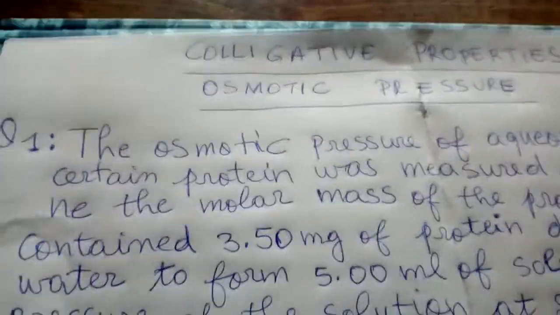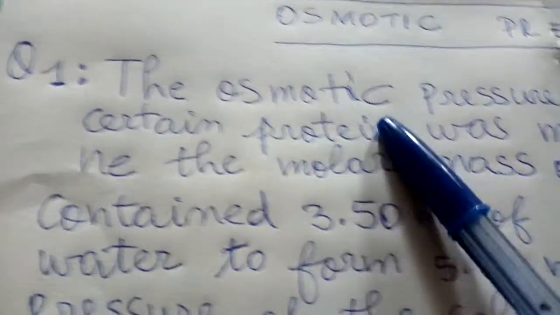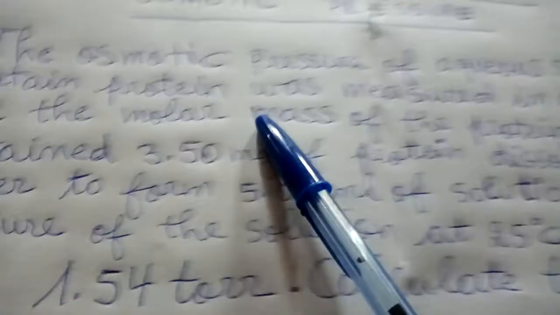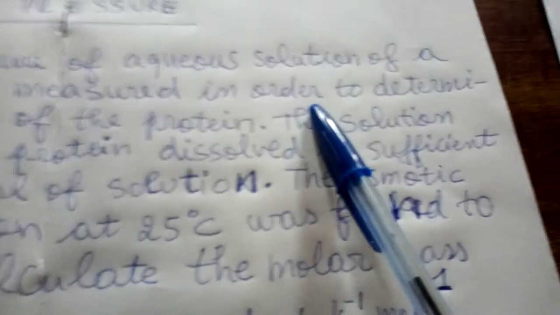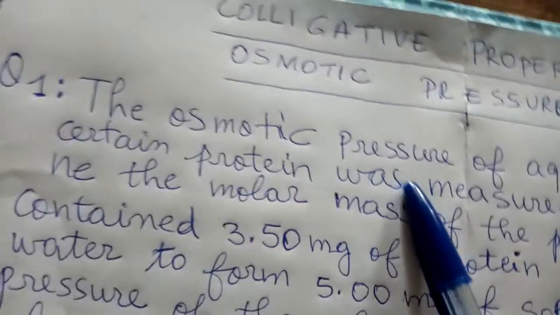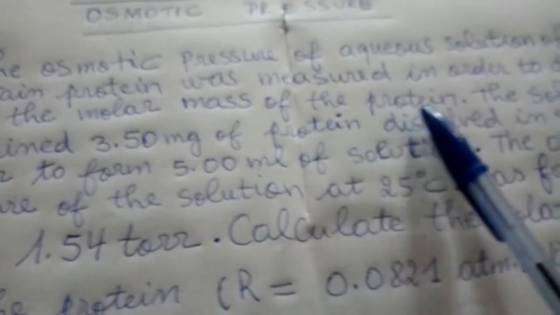The question is this: the osmotic pressure of an aqueous solution of a certain protein was measured in order to determine the molar mass of the protein.